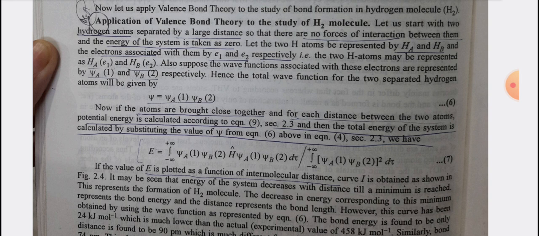Also suppose the wave functions associated with these electrons are represented by psi a1 and psi b2 respectively. Hence the total wave function for the two separated hydrogen atoms will be given by psi is equal to psi a1 psi b2. Now if the two atoms are brought close together, for each distance between the two atoms, potential energy is calculated according to equation 9, section 2.3, and then the total energy of the system is calculated by substituting the value of psi from equation 6.